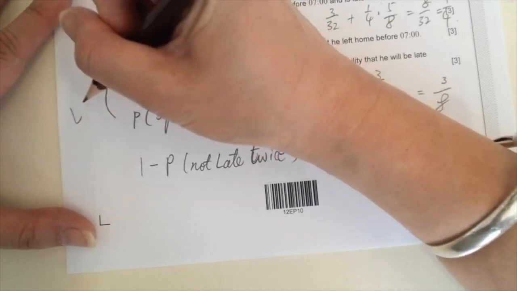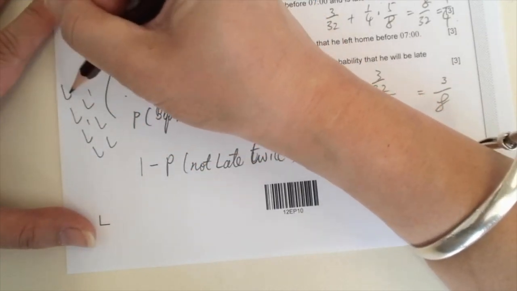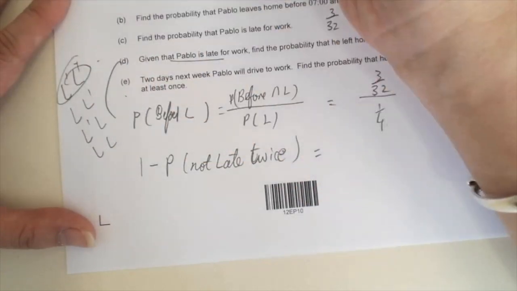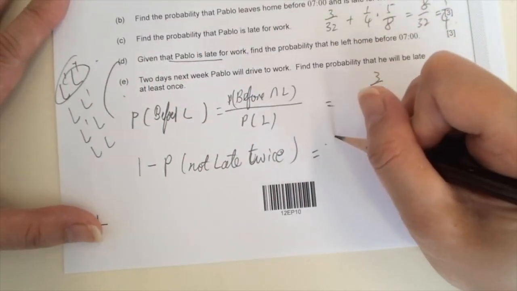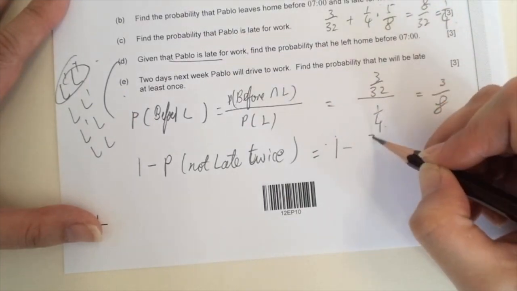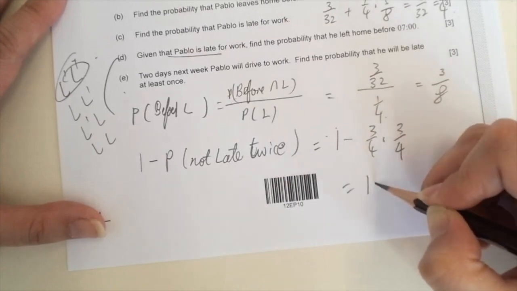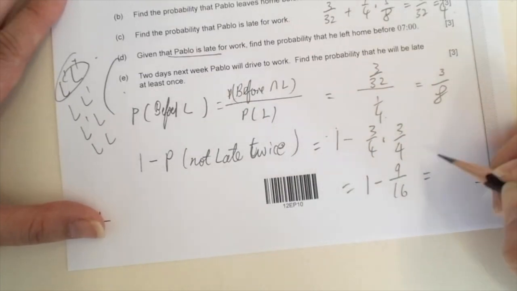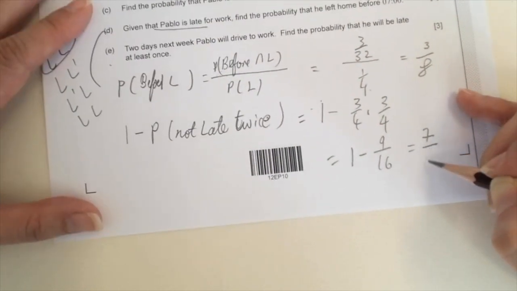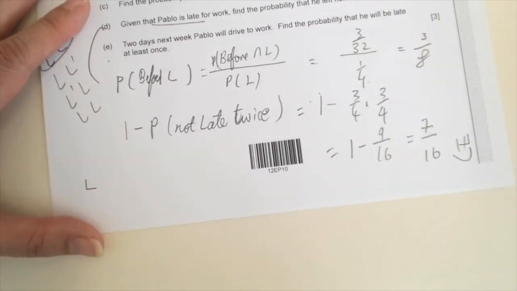So it's late, not late, not late, late, or late, late. Which means that we just have to take that out. So we have 1 minus, the late one is 1/4, so not late is 3/4 times 3/4. So that gives us 1 minus 9/16, and that should be 7/16. Yes, and that is our 14 marks in our pocket.